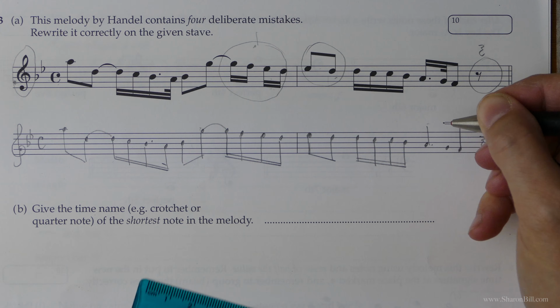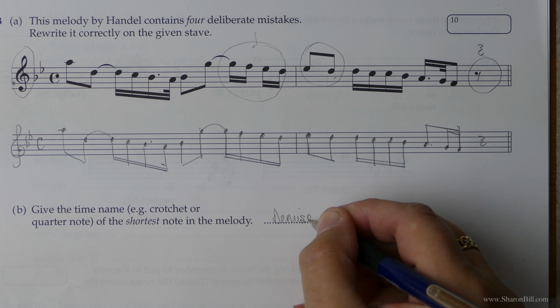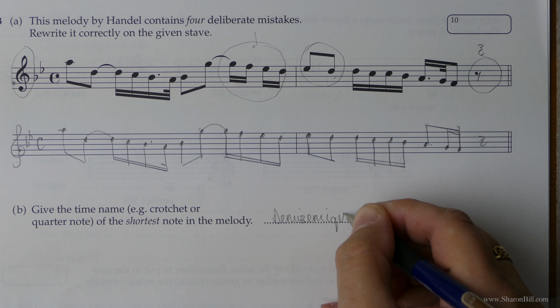Second part of this question, give the time name of the shortest note in the melody. That's this one here with the 3 little tails, and that's a demi-semiquaver. Or if you use the alternative terminology, it's a 32nd note. And that's the end of that question.